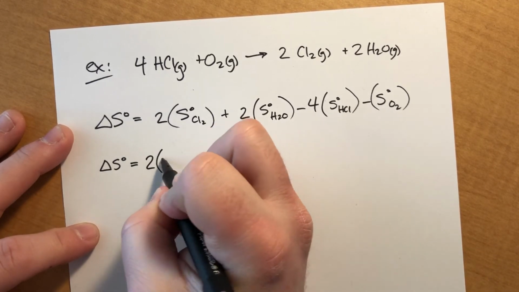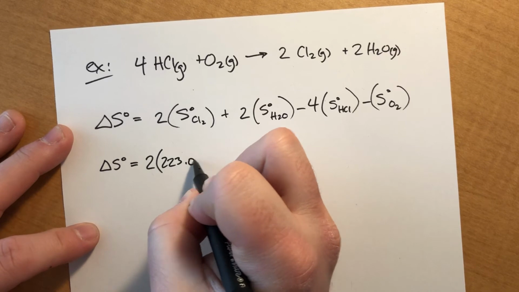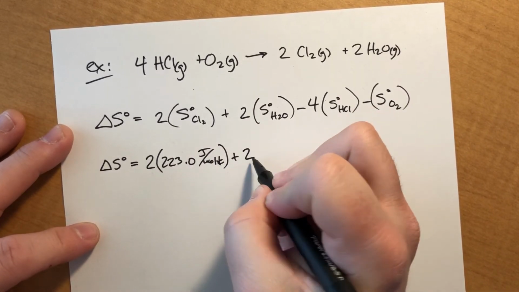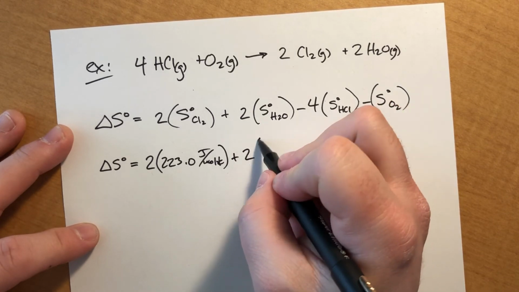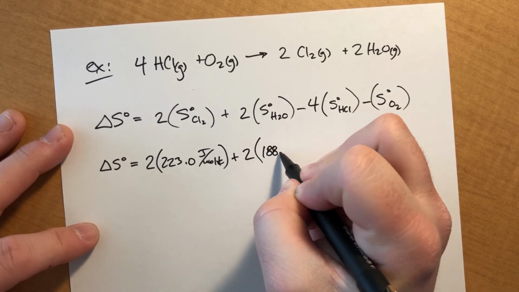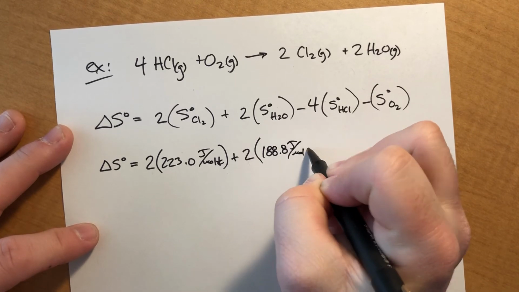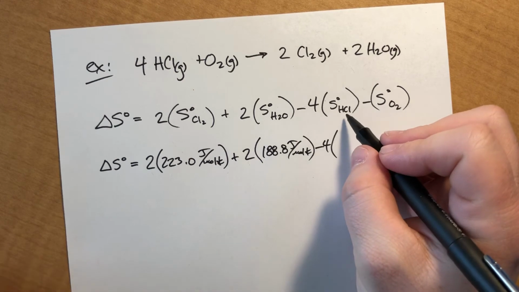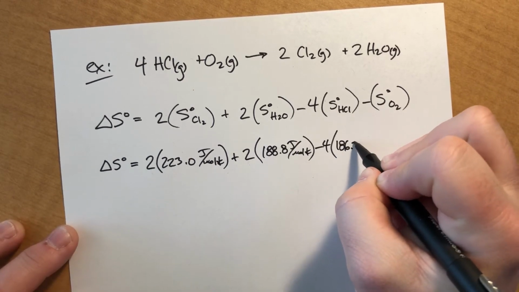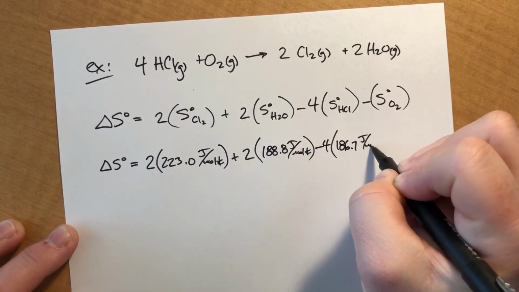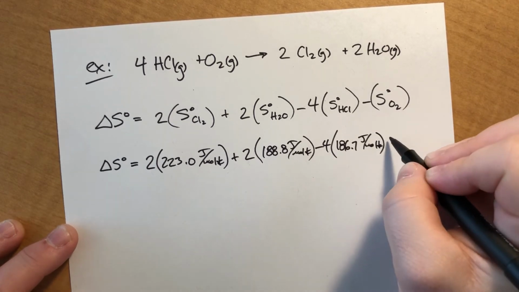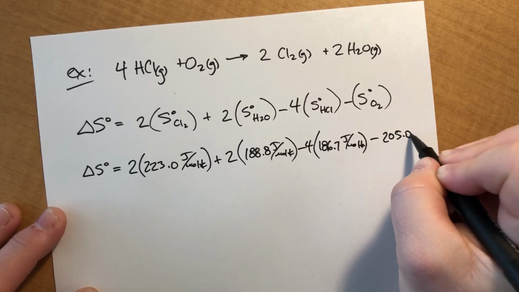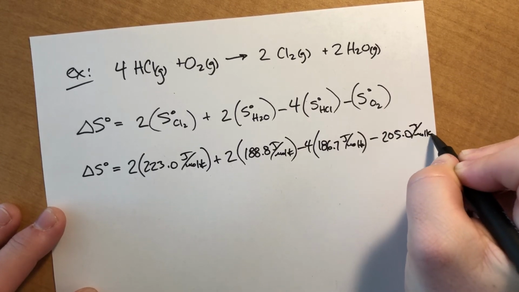So it's 2 times 223.0 joules per mole Kelvin, plus 2 times, this value is 188.8 joules per mole Kelvin, minus 4 times, this value was 186.7 joules per mole Kelvin, minus this value was 205.0 joules per mole Kelvin.